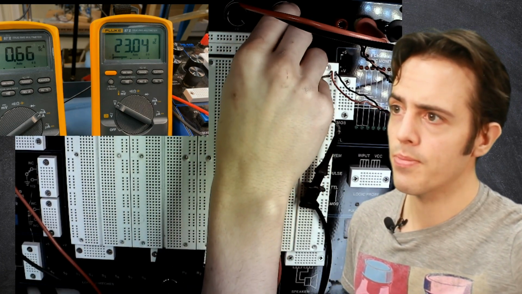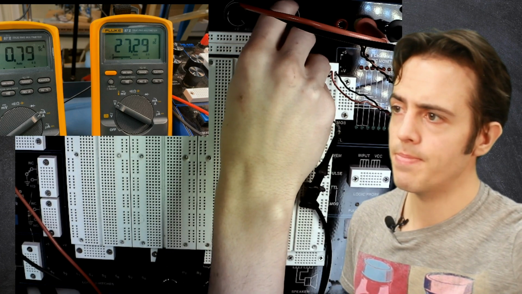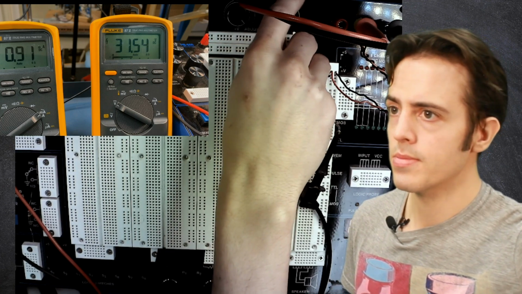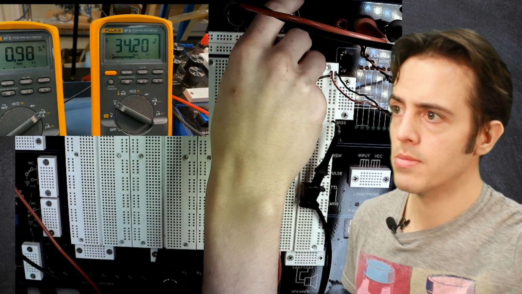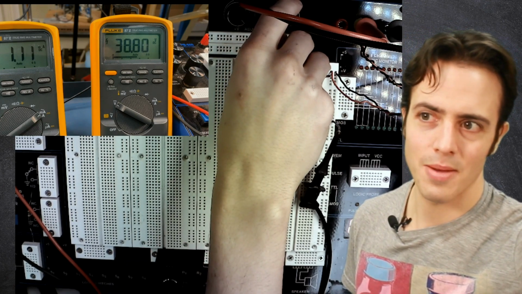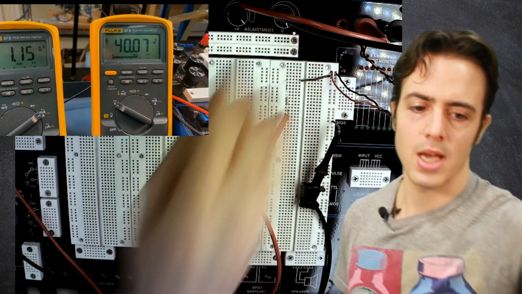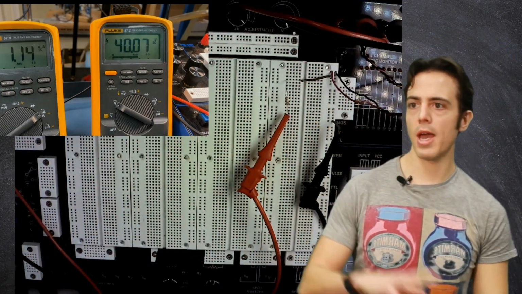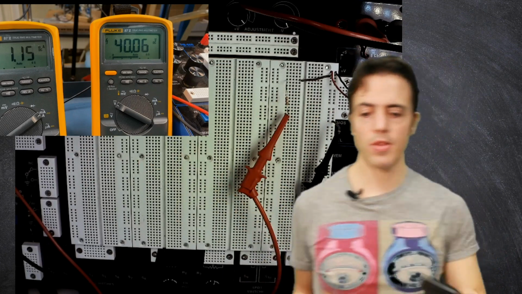9. 10. 11. 12. 13. And 14. Okay, so those are the readings taken with the second resistor.